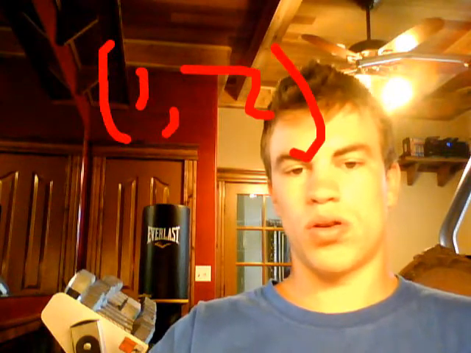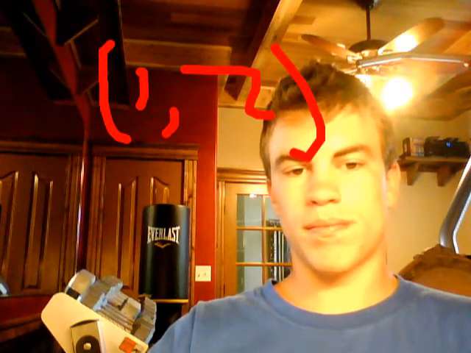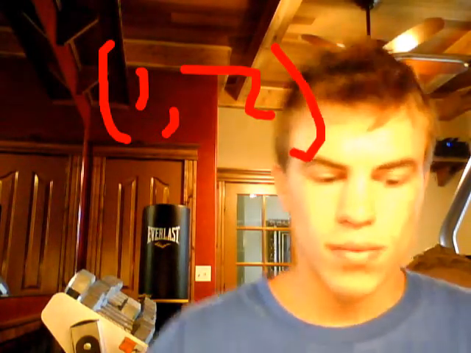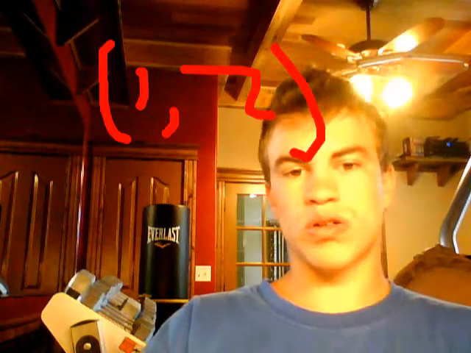A function is a relationship between an input value, the domain, and the output value, the range. The domain can only correspond to one range. So here we're going to have 1 and 2. This is the domain, the x, and this is the range, the y. Input, output. The 1 can only correspond with the 2, and the 2 can only correspond with the 1.